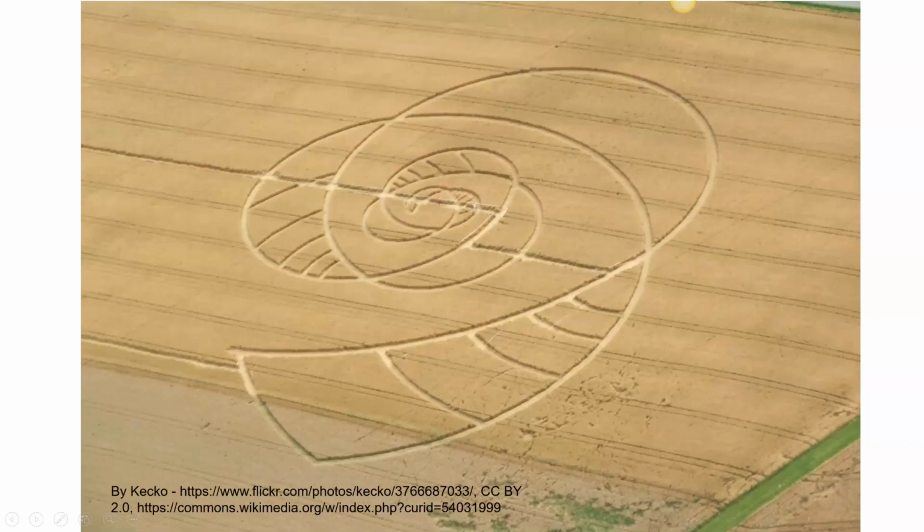These are crop circles. We all know about crop circles and nobody really knows where they come from. We call them abiotic in nature because it's a type of injury, even though this is probably made by some human. If not, it's made by an extraterrestrial, which again would be some sort of life form.